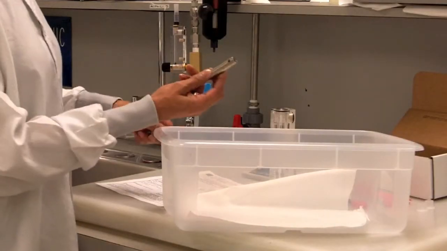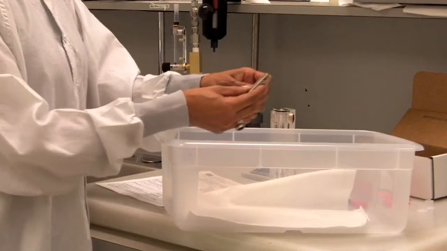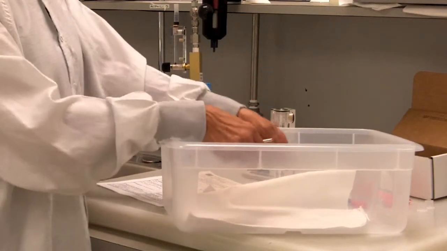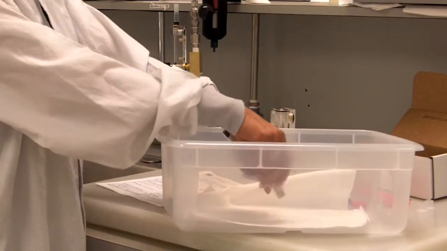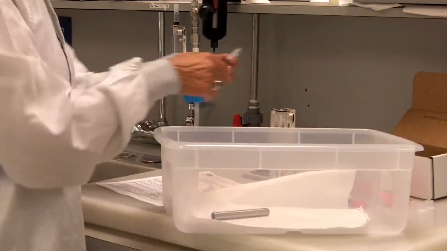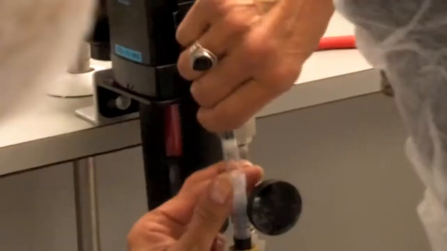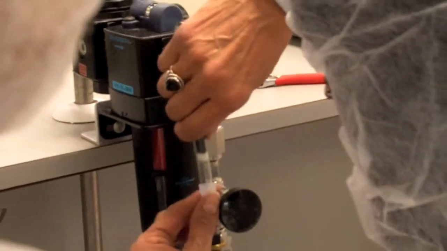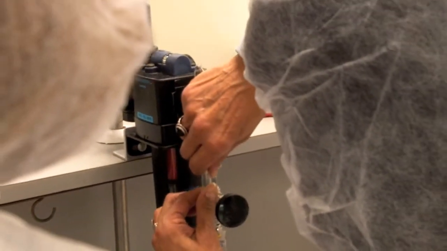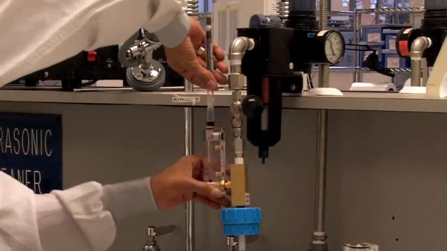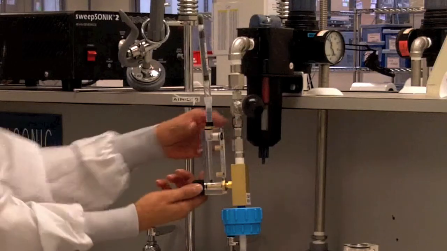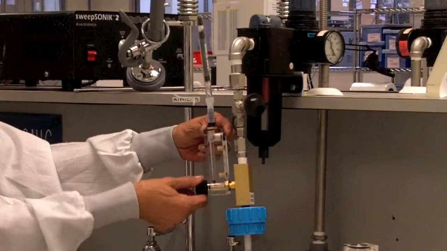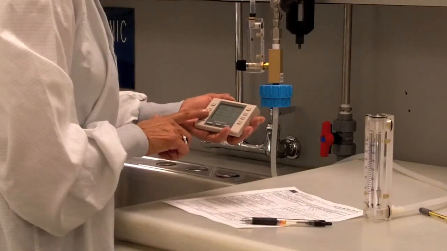Remove both tips from the oil vapor tube by using the larger of the side holes on the tip breaker. Apply sideways pressure until the tip breaks. Always use caution when breaking the glass tips. Insert the oil vapor tube into the white tubing on top of the flow meter. The arrow on the tube should point away from the flow meter. Adjust the flow rate to 4 liters per minute and begin the third timer.